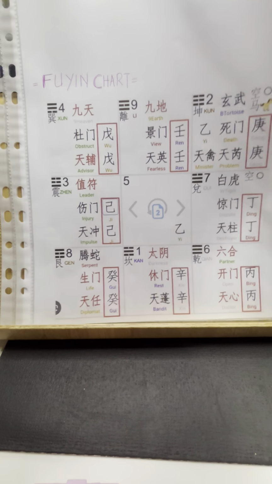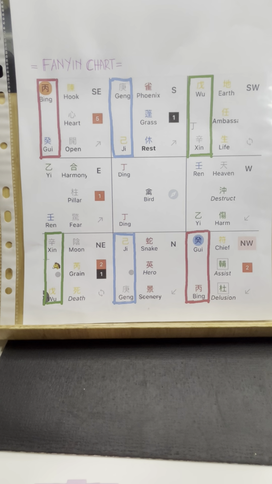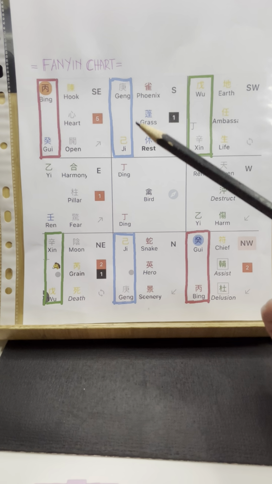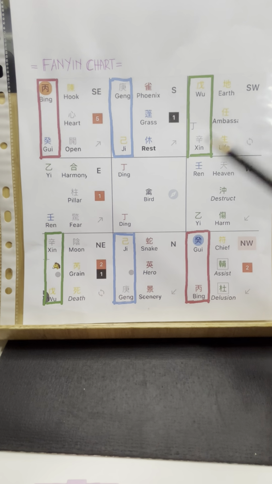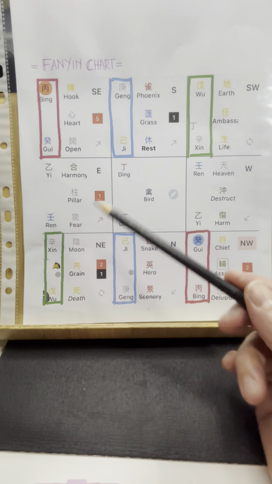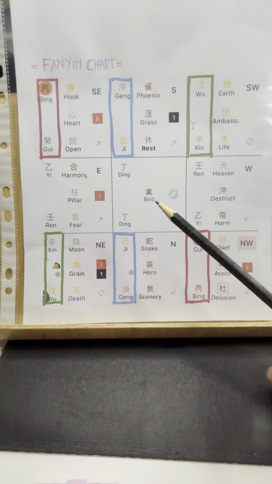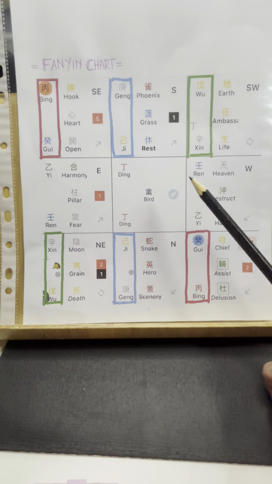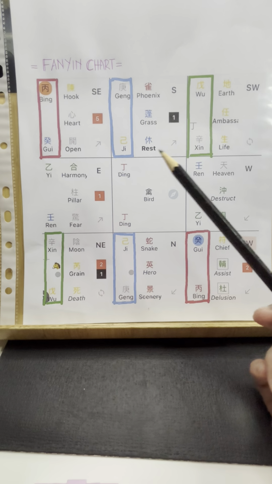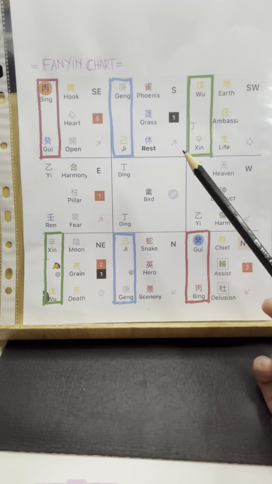Another chart I want you to have a look is this chart. This is a Fan-Yin chart. Fan-Yin chart is the opposite of Fu-Yin chart. If Fu-Yin chart is long, painful and draggy, Fan-Yin chart is exactly the opposite, which is fast, flip-flop, changes in just a blink of an eye.